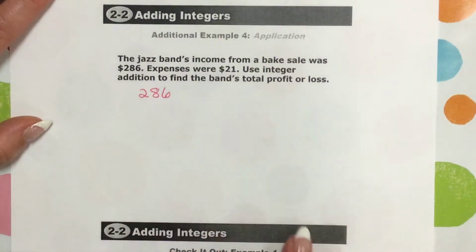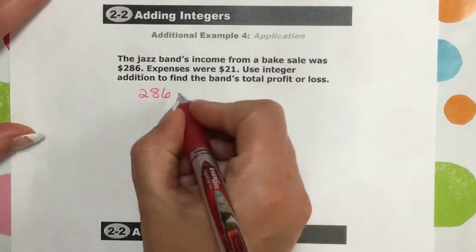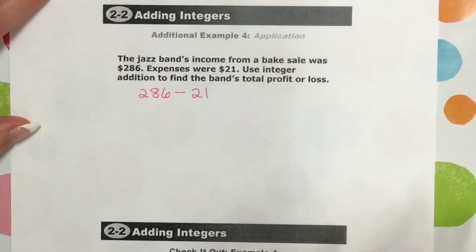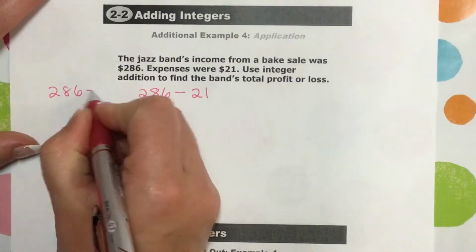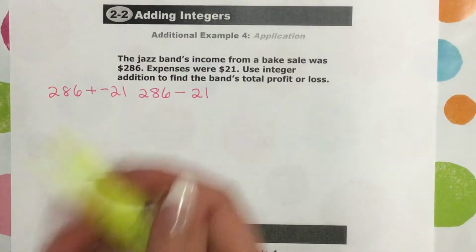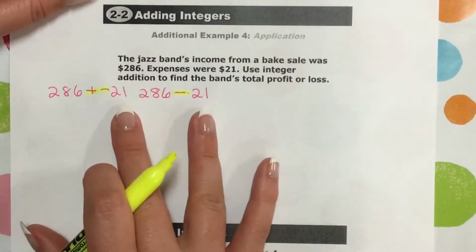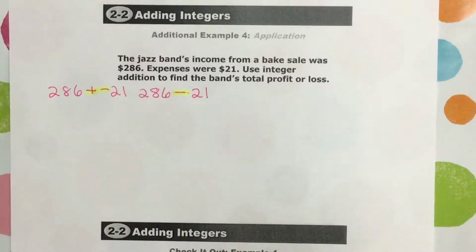Now, expenses are things that you have to pay money out for, so that would be a negative. We would represent that as a negative number, so we can just write negative 21. Now, some places you'll see it written like this: 286 plus a negative 21. But remember what we talked about last time? This plus a negative and this minus, they mean the same thing. 21 is a negative number regardless of how you write it. The quicker you understand that, the easier all of this is going to be.